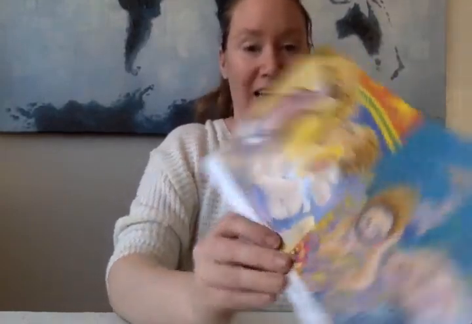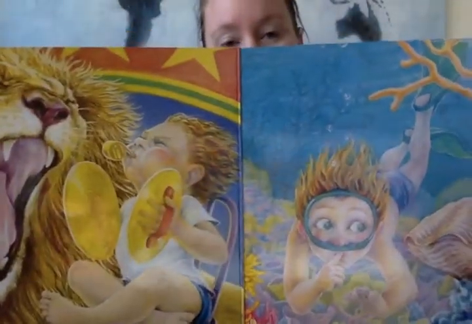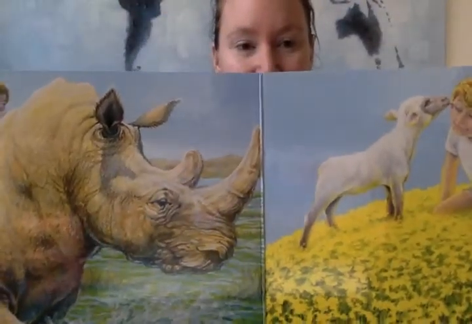I'm as loud as a lion, and I'm as quiet as a clam. I'm as tough as a rhino, and I'm as gentle as a lamb. I'm as brave as a tiger, and I'm as shy as a shrimp.